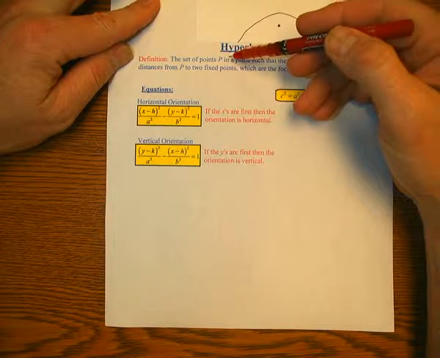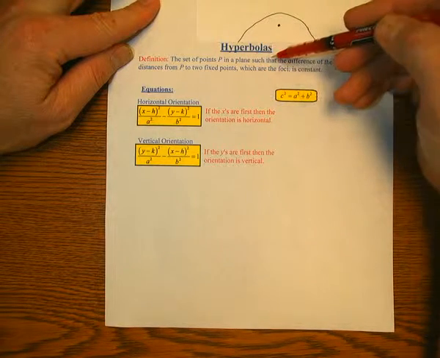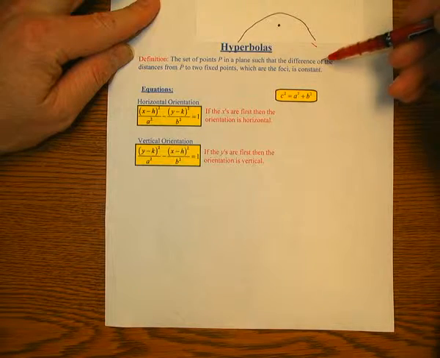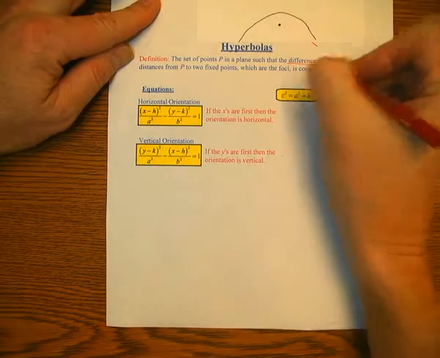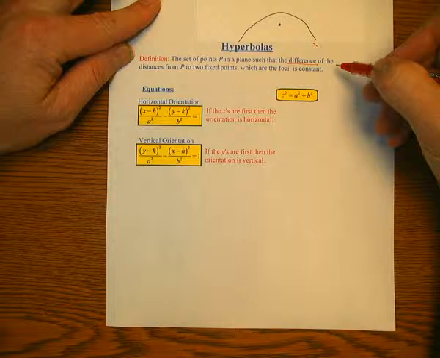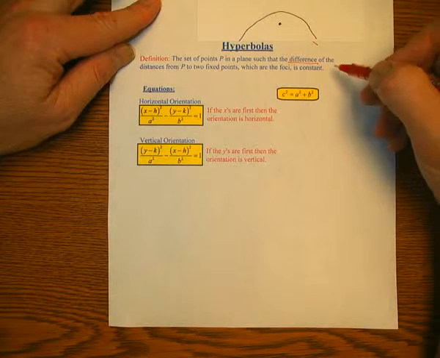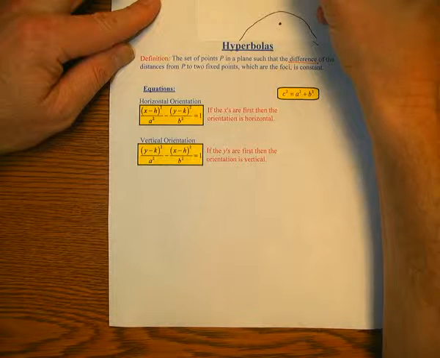The definition is a set of points, P, in a plane such that the difference of the distances from P to two fixed points, called the foci, is constant.